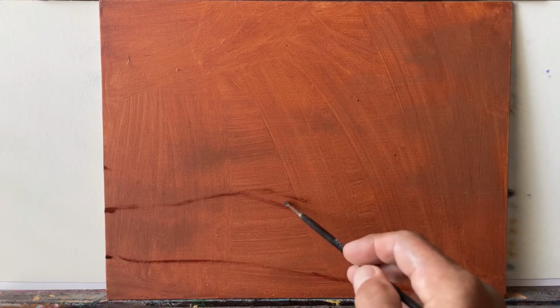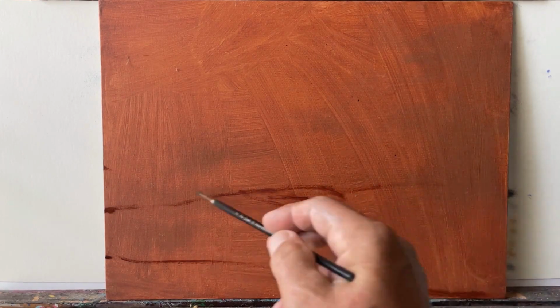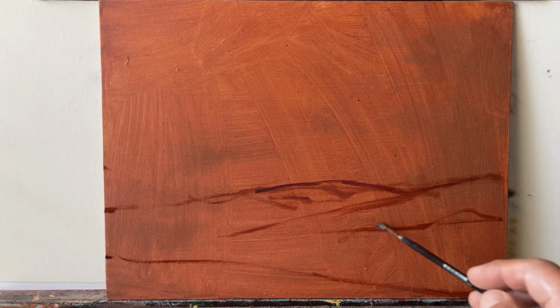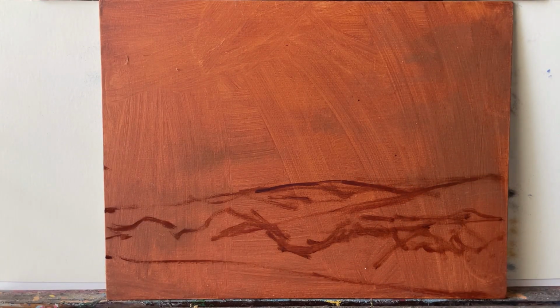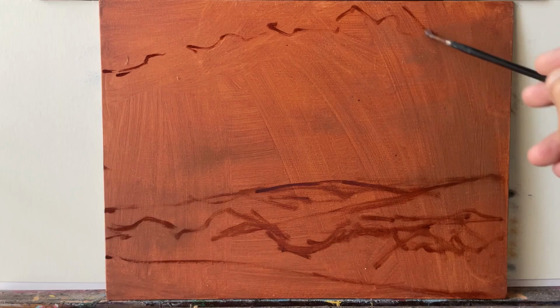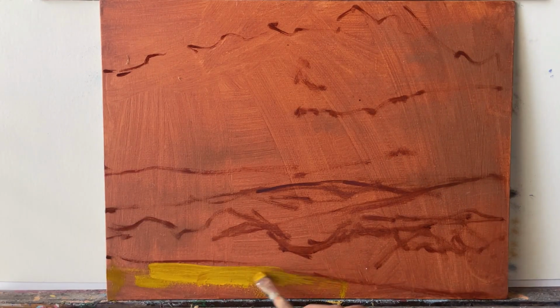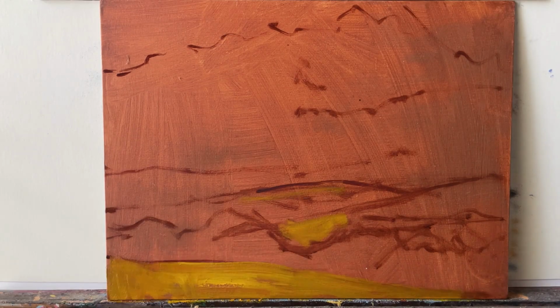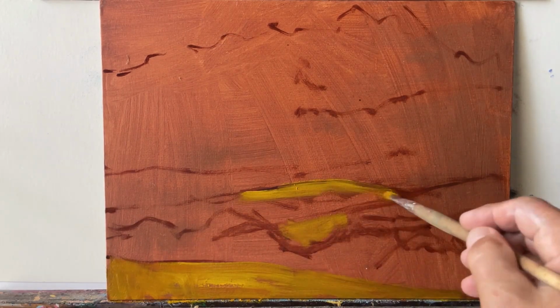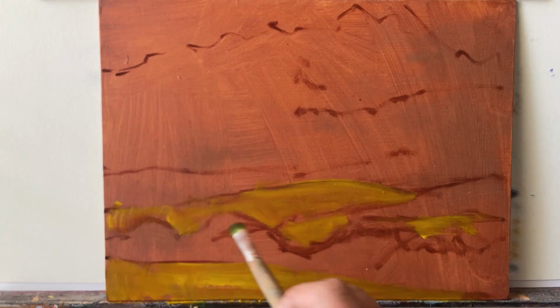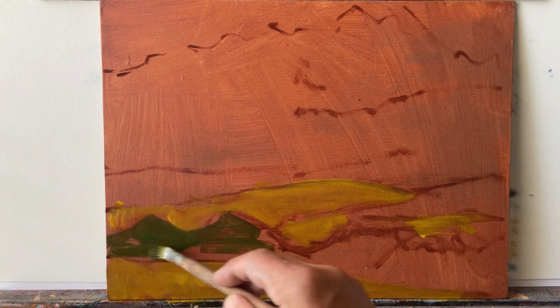So right now I'll be mapping those shapes I mentioned earlier. Proportion in this case is not important because it's a landscape and coming from memory, so whatever proportion is good. It would be a different case if it were a cityscape, where proportion is very important.